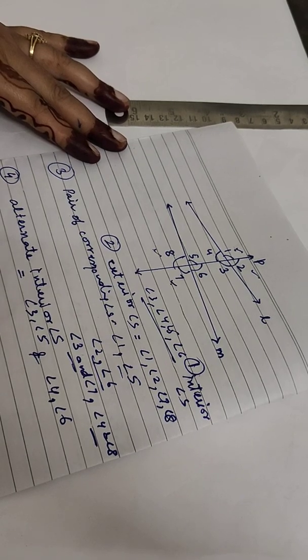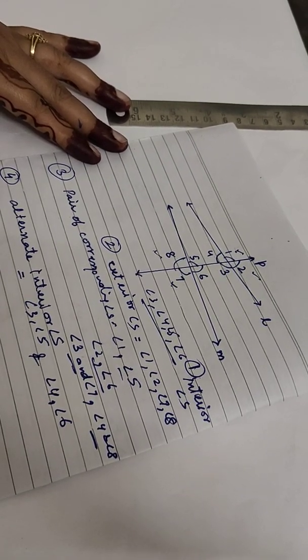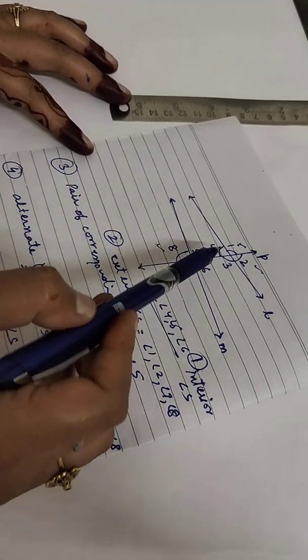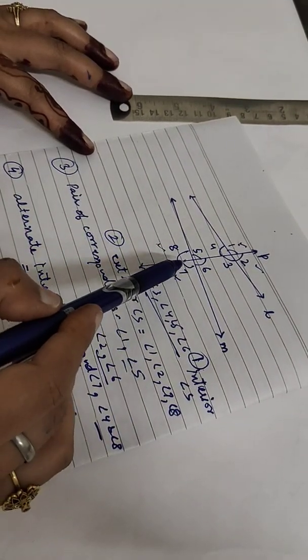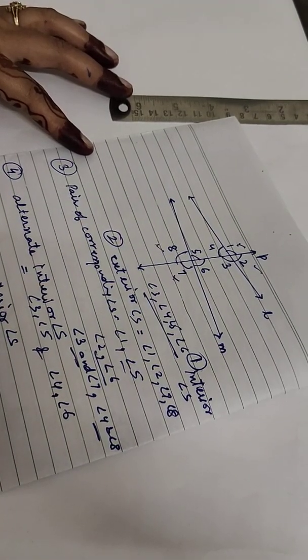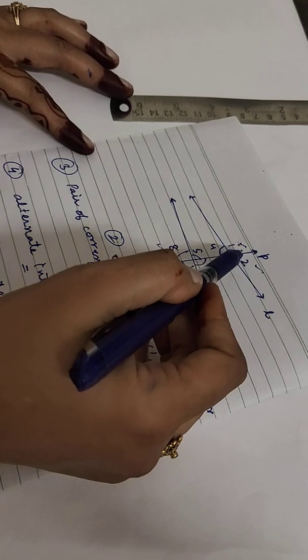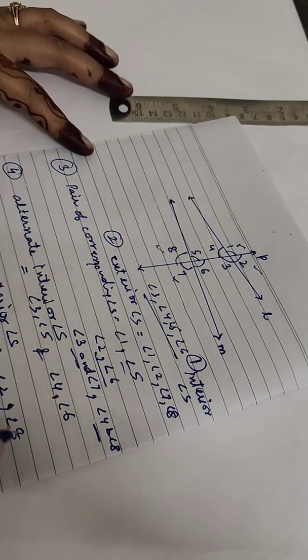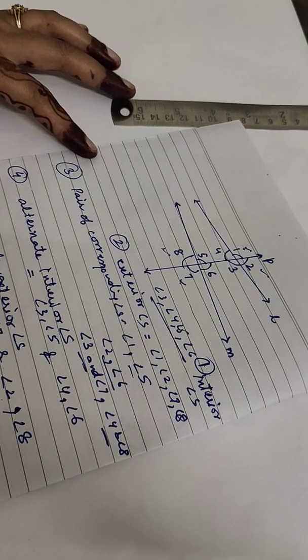Now the fifth is alternate exterior angles. Alternate exterior angles are angle 1 and angle 7. They are exterior and alternate. And the second pair is angle 2 and angle 8. So these are alternate exterior angles.